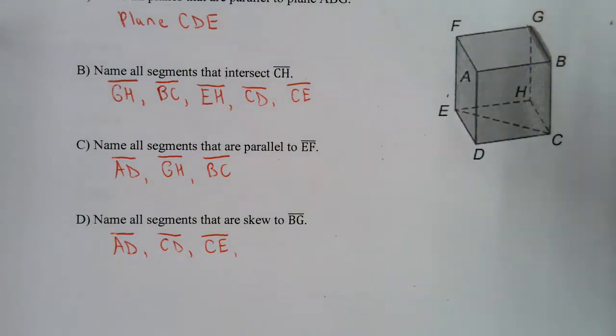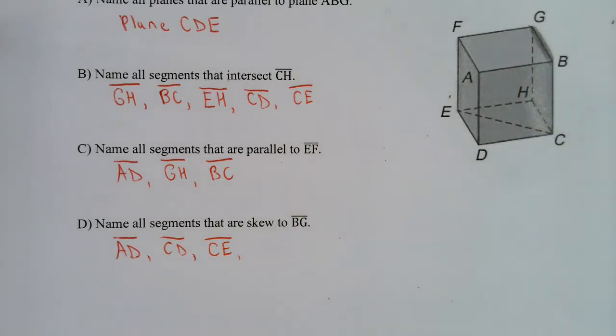CE is skew to BG. They're not in the same plane. They don't intersect, and they're not parallel. So we got AD, we got CD, we got CE.